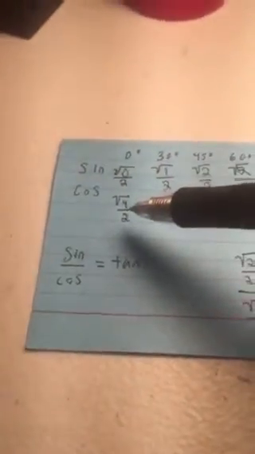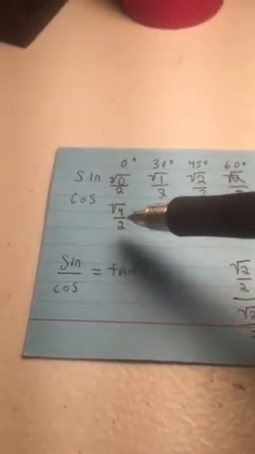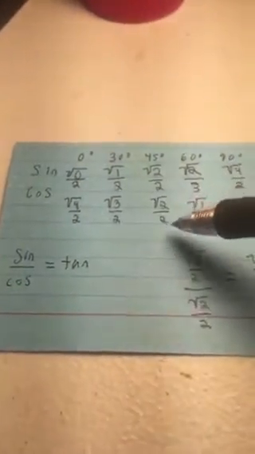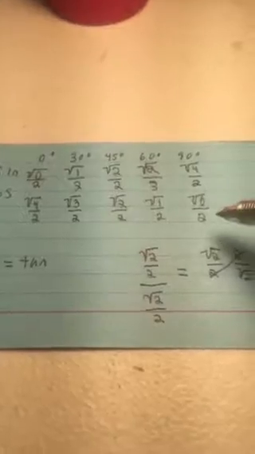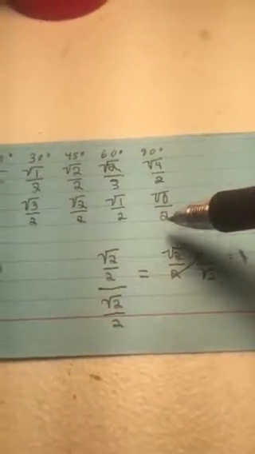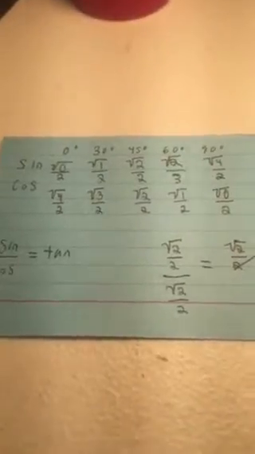And anyway, when you come back down to cosine, it starts reversing. So square root of 4 over 2, square root of 3 over 2, square root of 2 over 2, square root of 1 over 2, square root of 0 over 2. So it's the same pattern in reverse. This is the easiest way to memorize this.